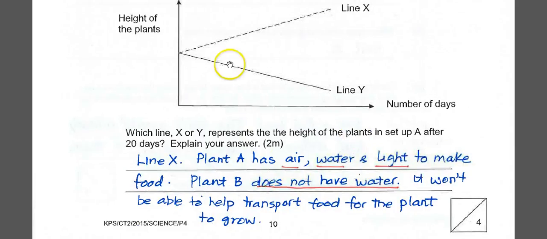Explain your answer. This one represents setup A is growing because plant has air, food, and water to grow. It has air, food, and water, right? It will grow. But because plant B does not have one element, now remember, every living thing needs 3 of this: air, food, and water to grow.